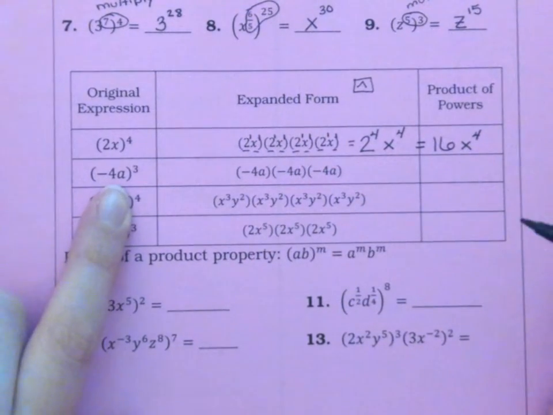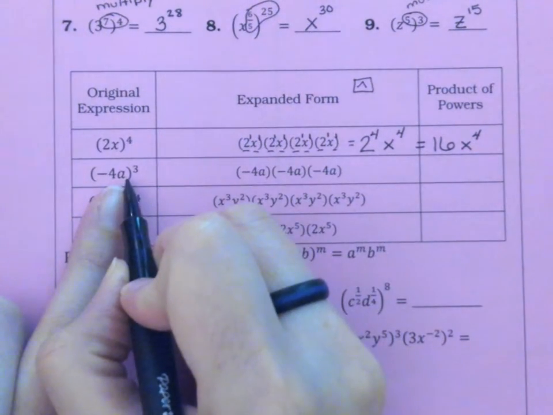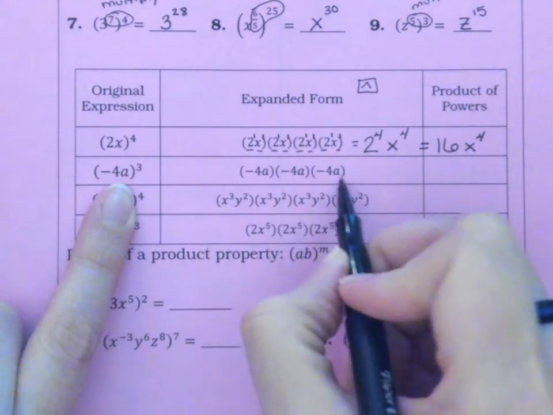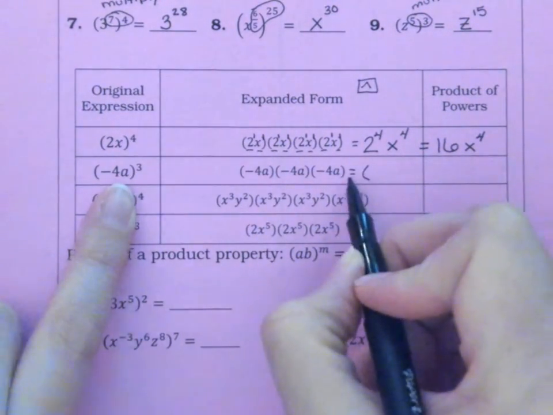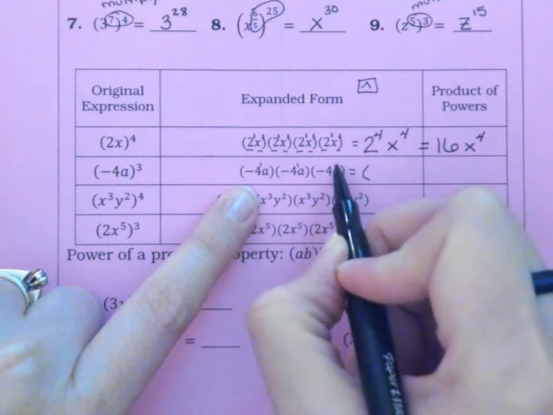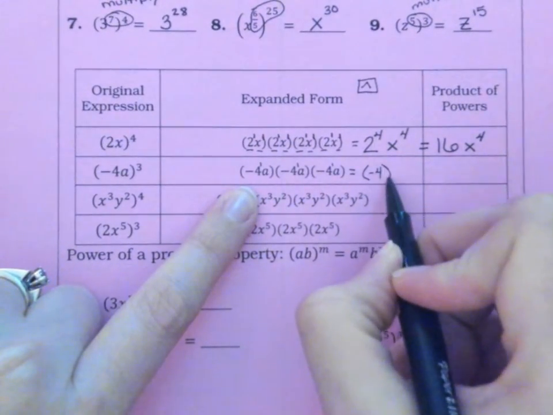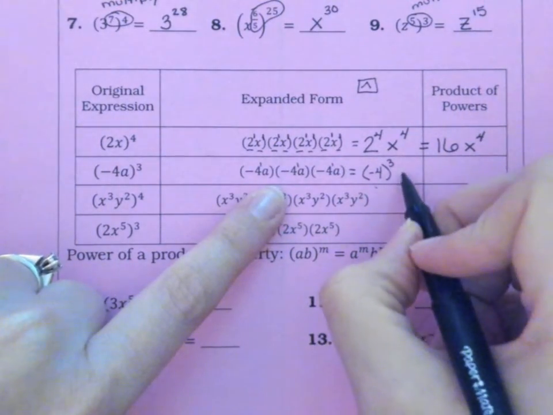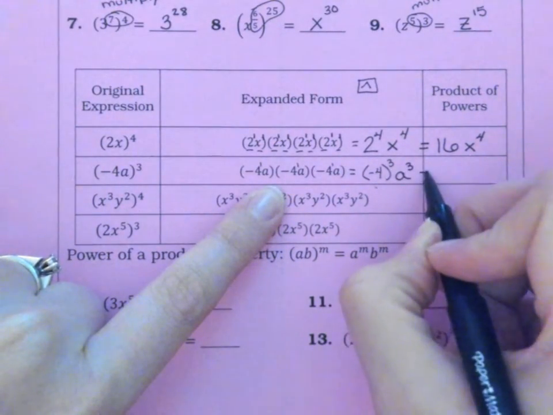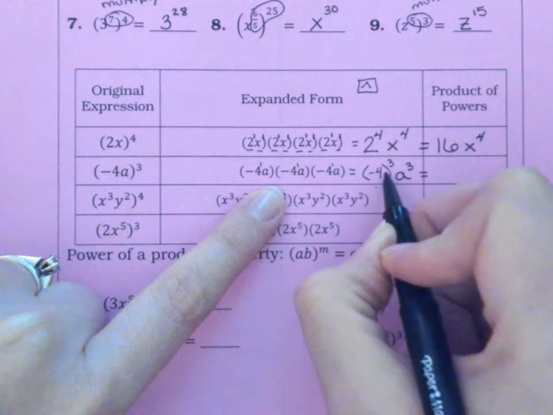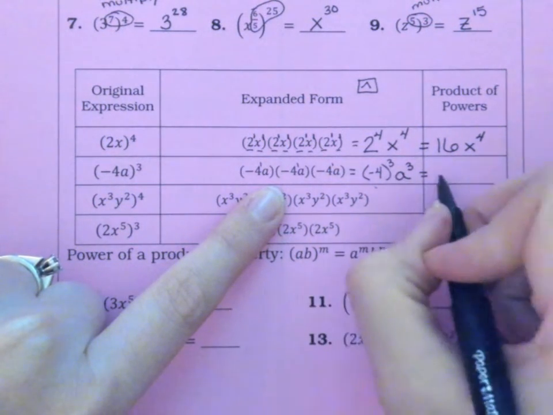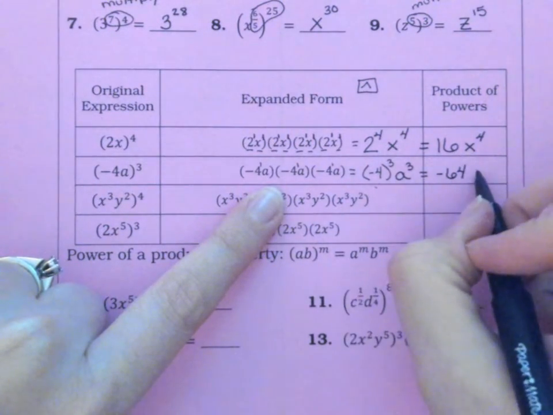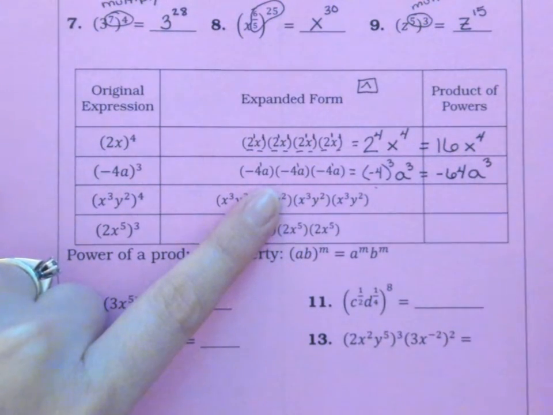All right, so this one here, we have negative 4a to the 3rd power, which means I write it out 3 times. And so it shows me that I have 1, 2, 3 negative 4's. So negative 4 to the 3rd power. And then I also have 3 a's. If I type negative 4 to the 3rd power in my calculator, I would get negative 64, and then we say a to the third power.